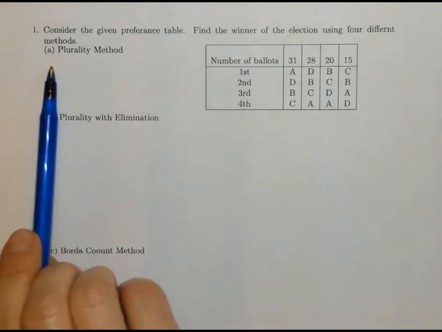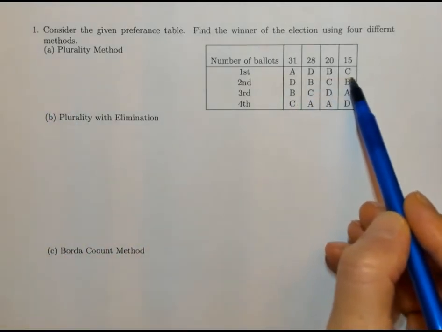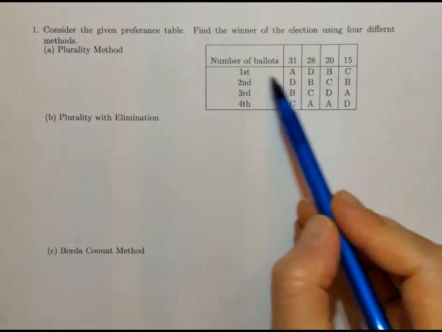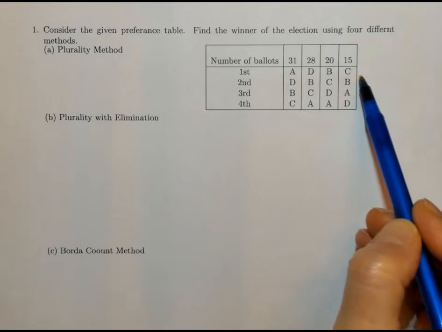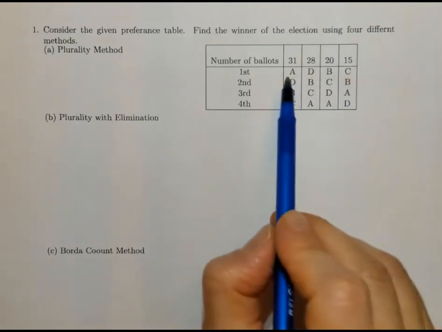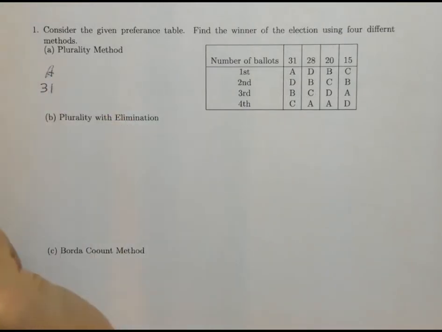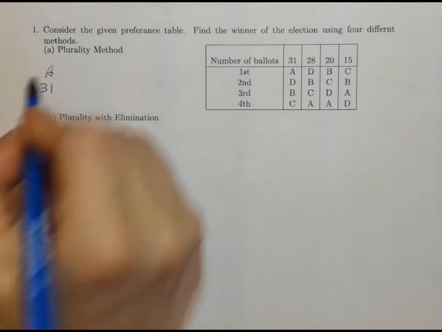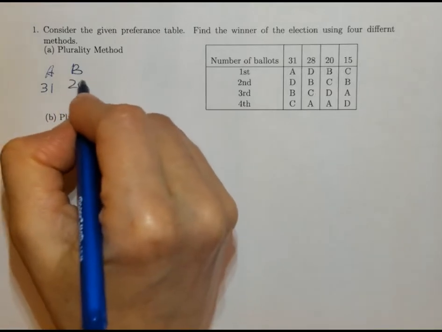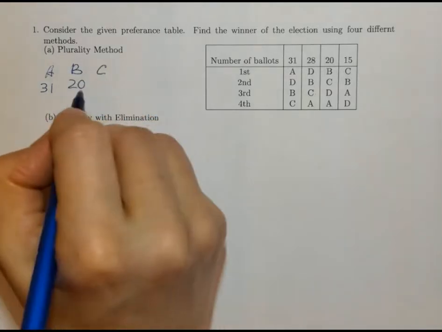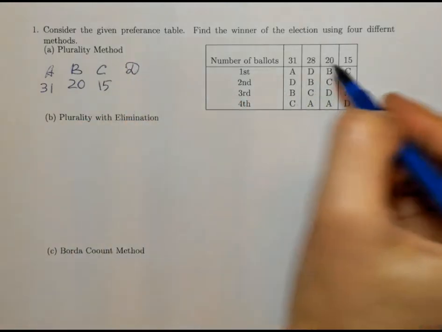The first of them, the simplest one, is plurality method. In this method, we consider only the first row of the table, so that only the first place on the ballots. So the candidate A gets 31 votes, candidate B 20, candidate C gets 15 votes, and candidate D, the last one, let us look.